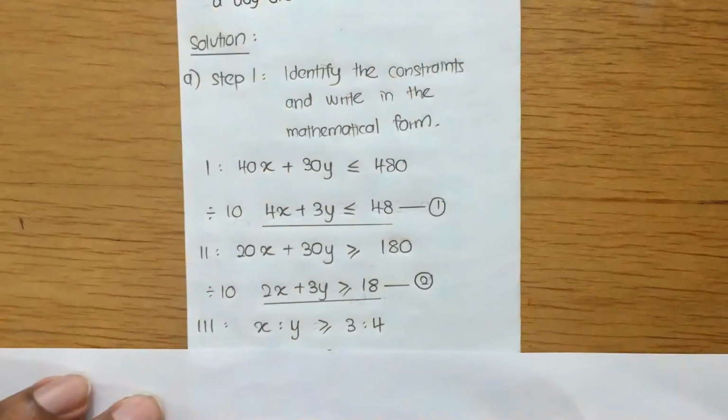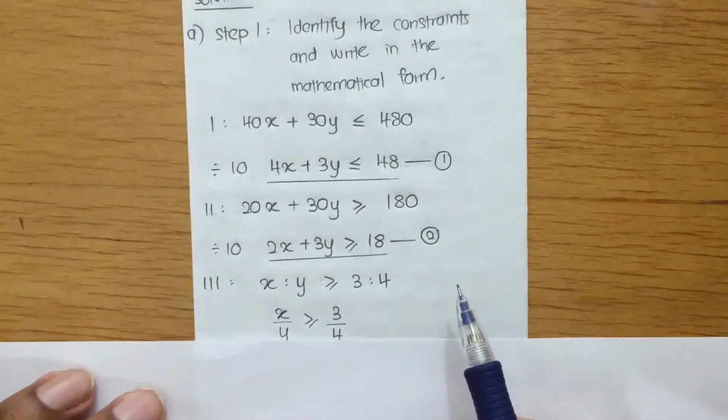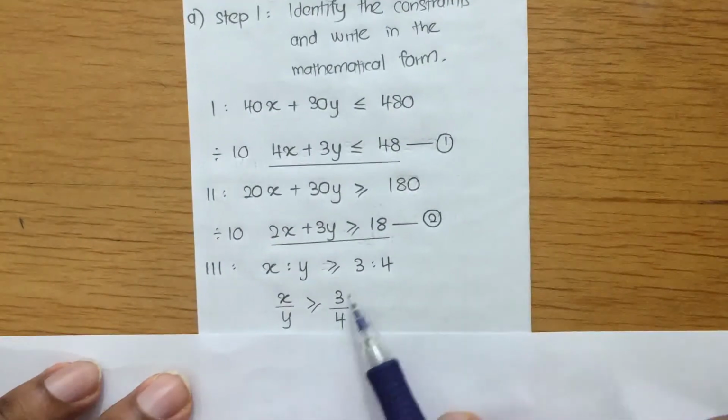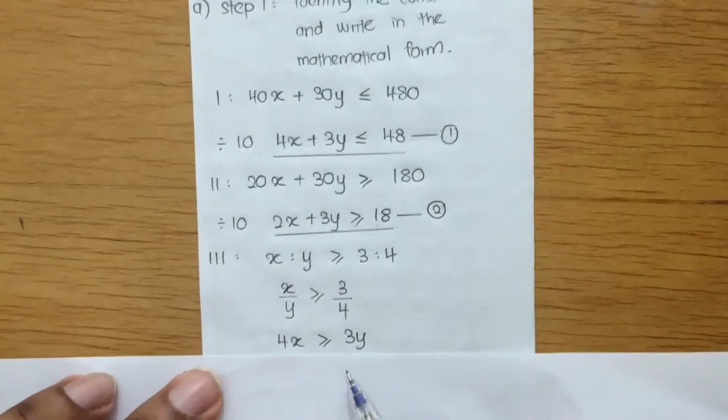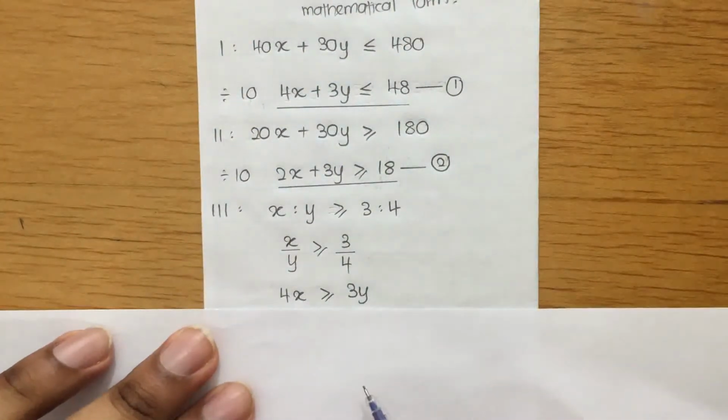Okay, the question mentions that the ratio of x to y should not be less than 3:4. That means x is to y should be more than or equal to 3 is to 4, guys. What you do is change this into fraction form. So from here, x over y will be more than or equal to 3 over 4. You cross multiply this. So from here, 4x will be more than or equal to 3y.